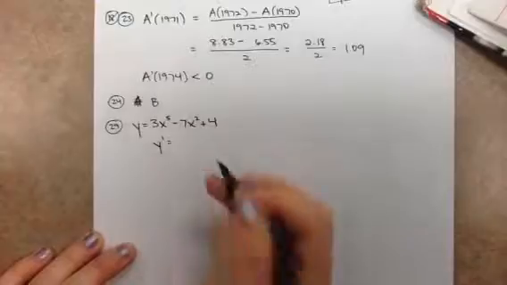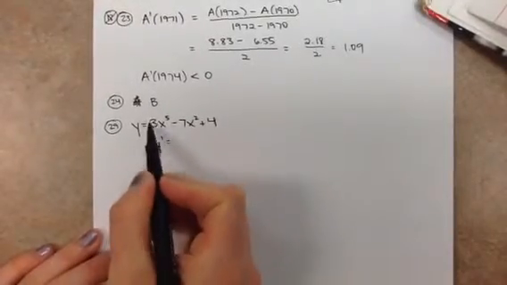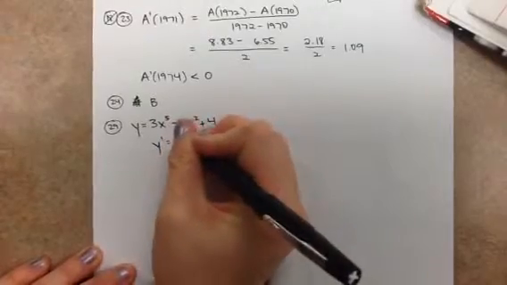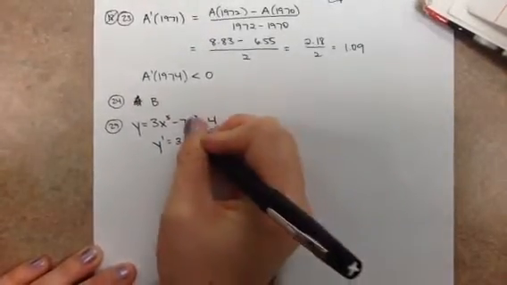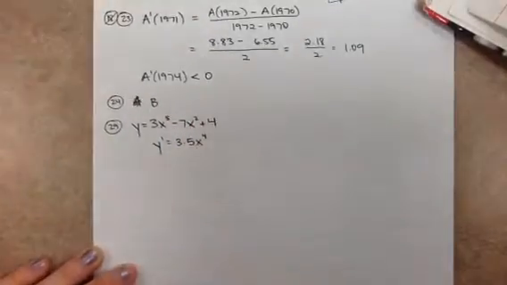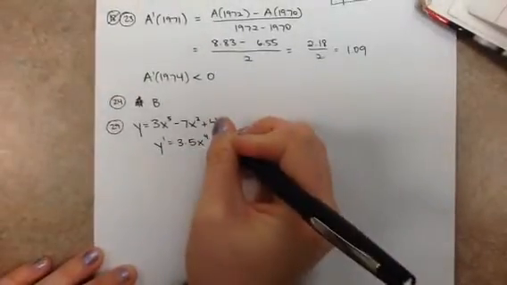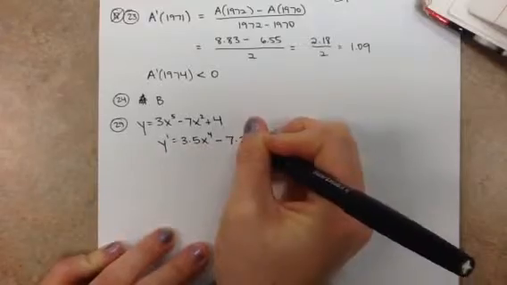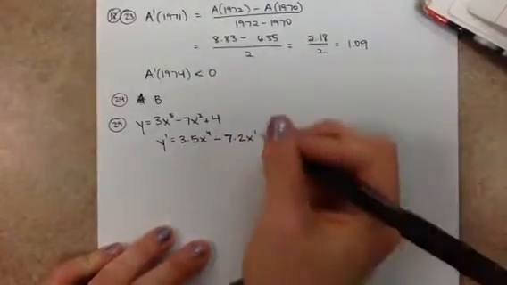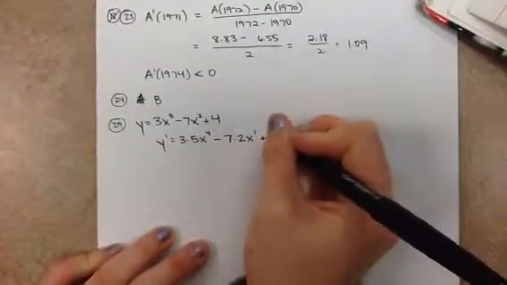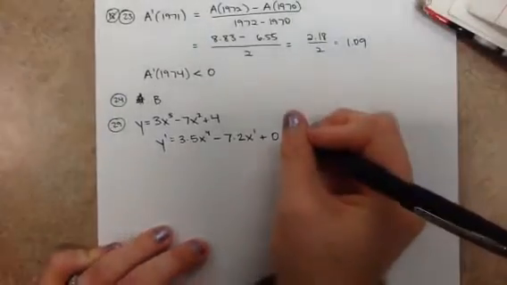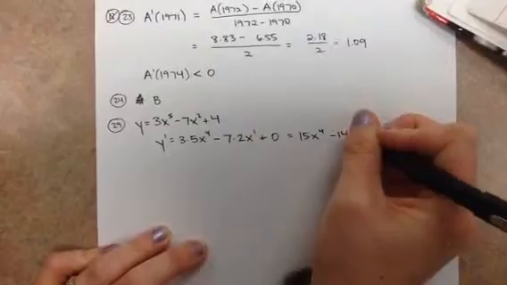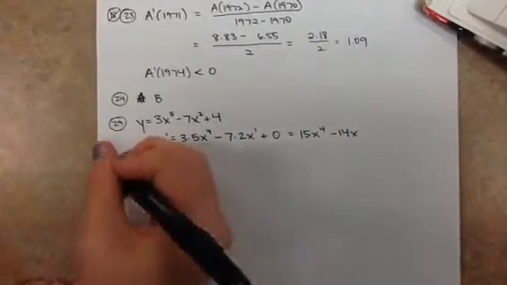So y prime, constant multiple rule says the 3 just stays here while I take the derivative of x to the 5th. The 5 comes out front, and then I subtract 1 from my power to get 4. Minus, here the 7 just stays there. The 2 comes out front, subtract 1 from the power, plus, and then 4 is just a constant, so the derivative would just be 0. So let's clean this up. We're going to have 15x to the 4th minus 14x, and then I don't need that 0.